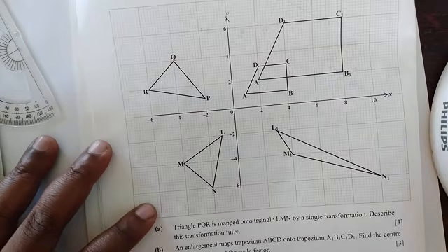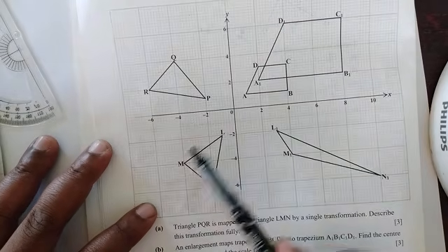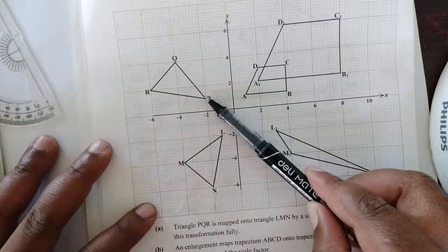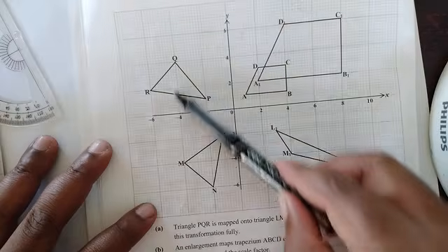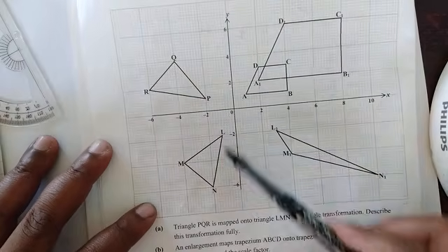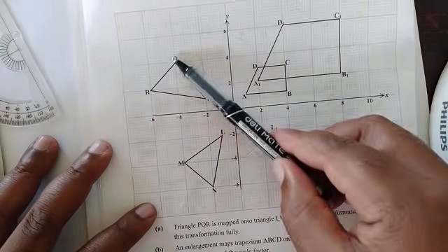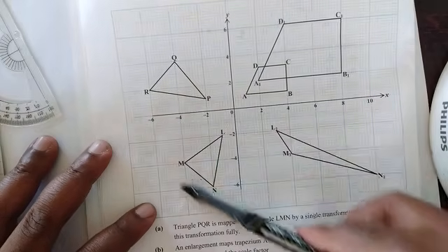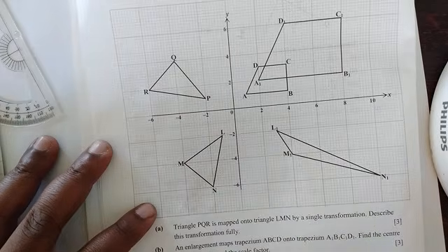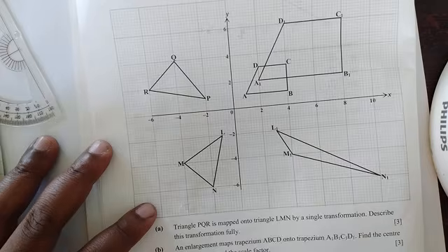How? We need to identify the kind of transformation that has taken place. So, this is mapped onto this one, meaning that this has come here, this one has come here, and so on for each point. It simply means, alright, this is a rotation. Okay?